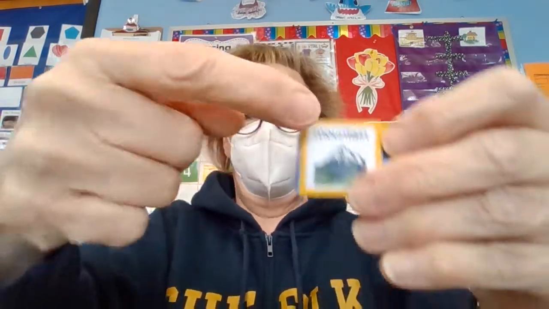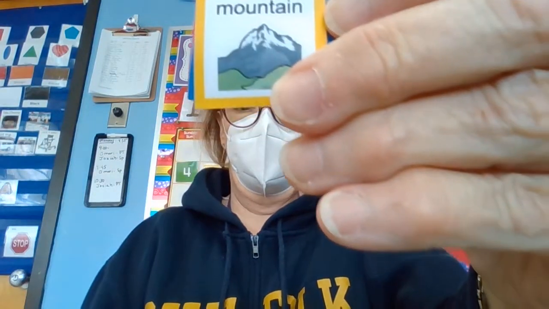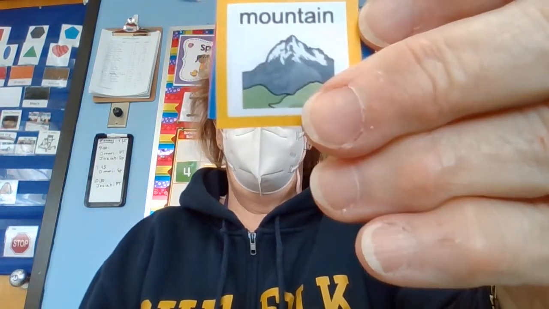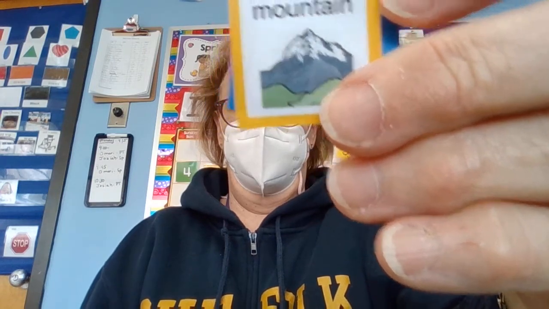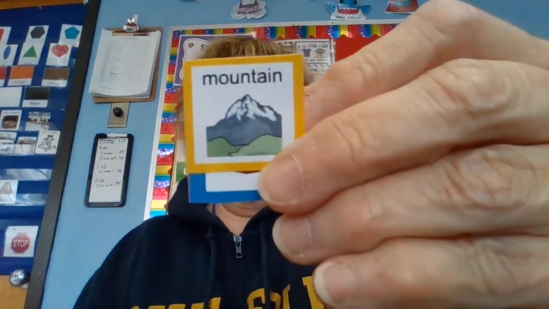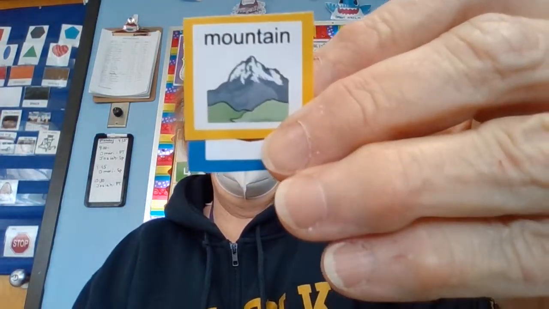Mountains. A lot of times that's where tunnels are. They go through part of mountains. Those are really, really big hills. And the bigger they are, the snow that lasts on top lasts longer, even in the summertime.